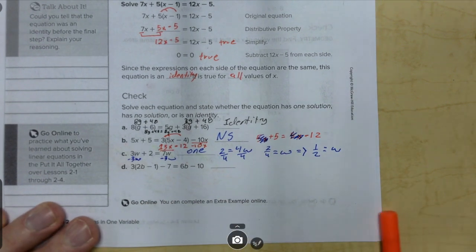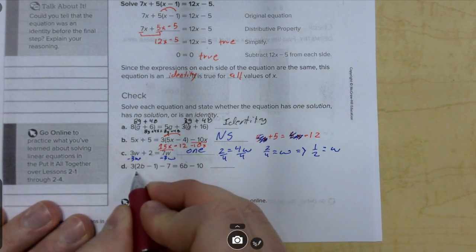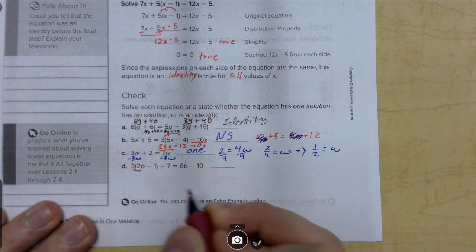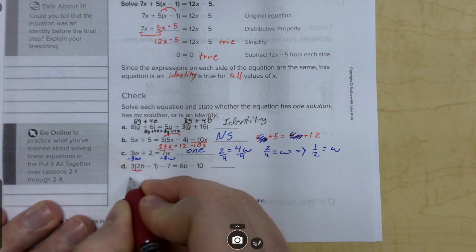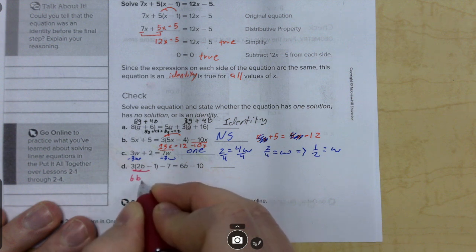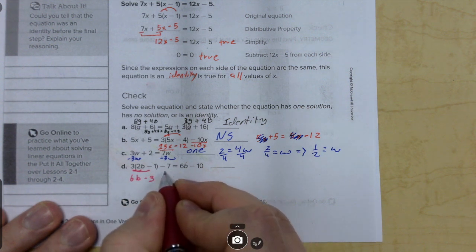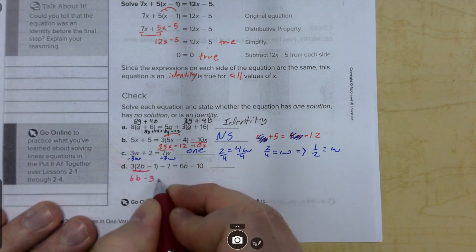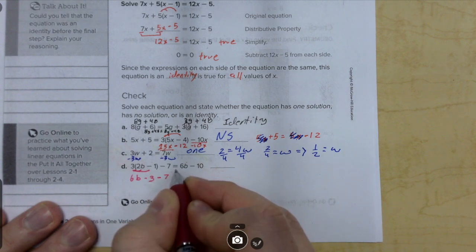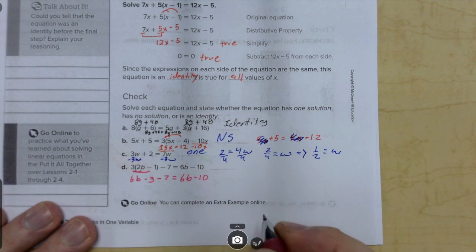Our final one, we got to do some distribution here. So following distribution, 3 times 2b is 6b. 3 times -1 is -3. This -7 will drop down. Equal sign drops down. 6b minus 10.